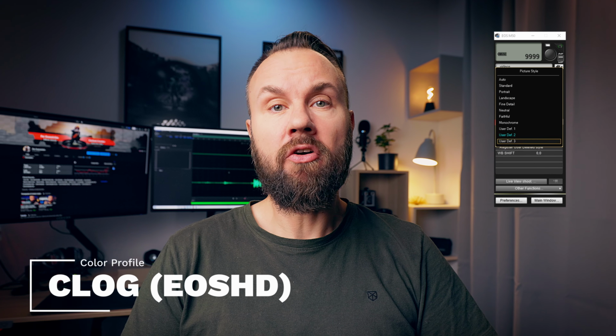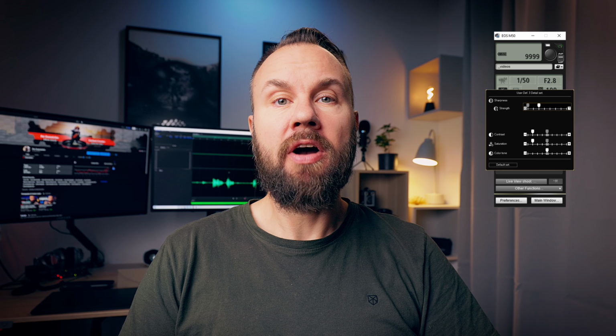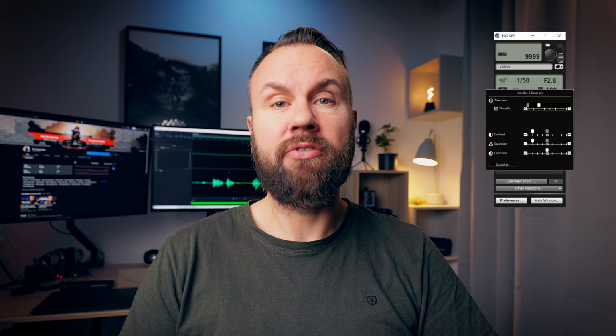Finally, there are the C-Log color profiles. Now these profiles don't come free. It will cost you a few bucks, 20 to 30 depending on the profiles you choose, but they do a great job when it comes to increasing the dynamic range available in your Canon M50.